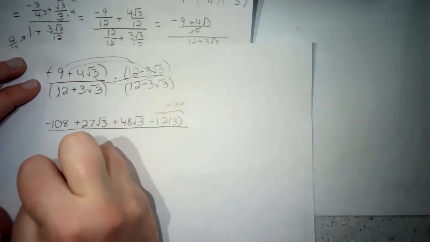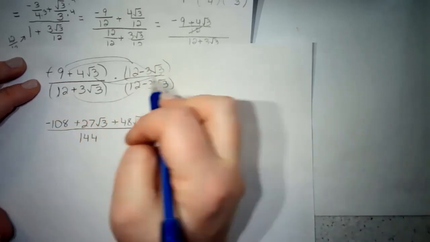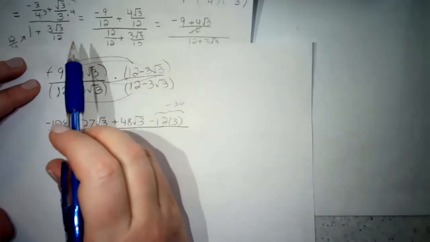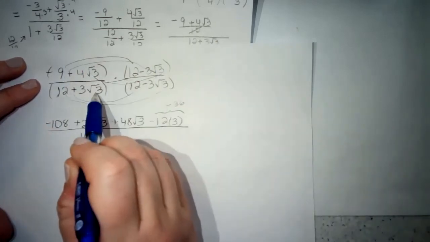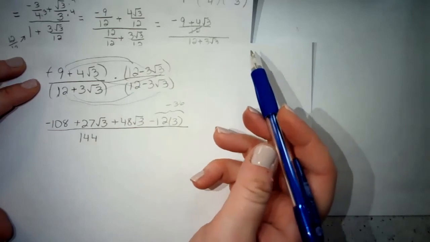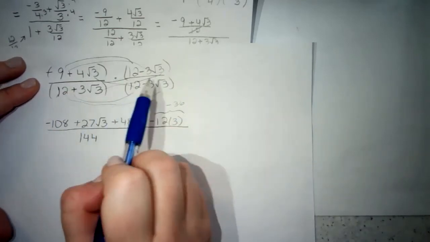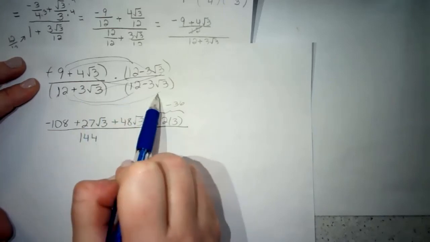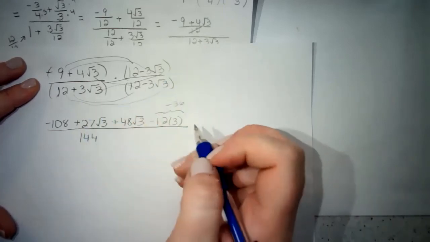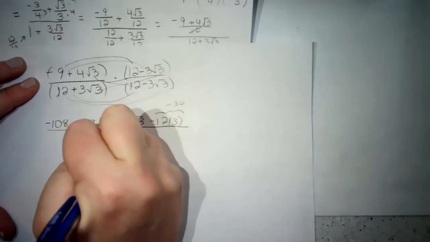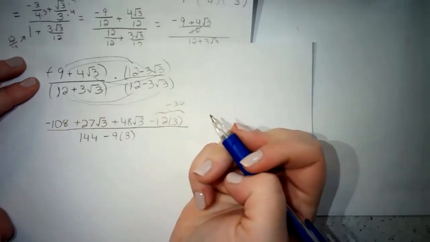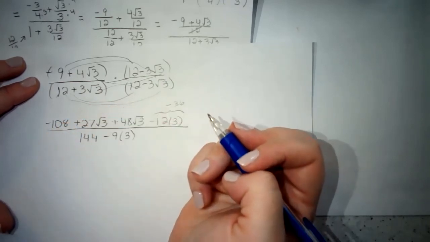Okay, down here, I'm going to have 144 from the 12 times 12. Now we can skip the middle steps because these are just going to produce terms that cancel. So I can just do 12 times 12, and then I can do the back part, the 3 root of 3 times the negative 3 root of 3, which is going to be a negative 9 times 3, right? That'll be a minus 27 back in there.